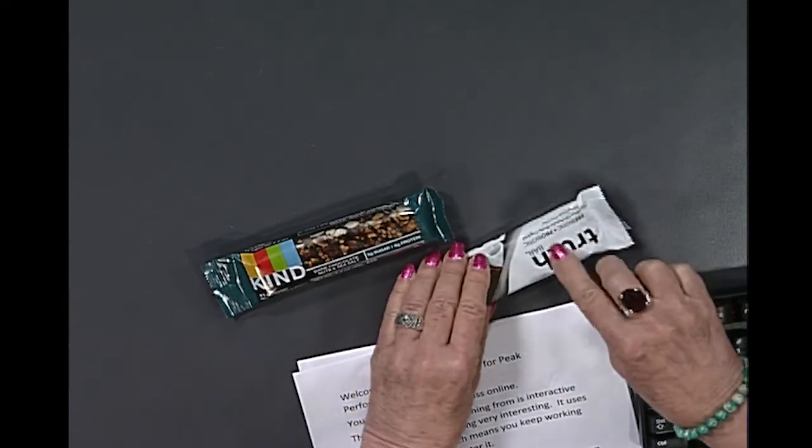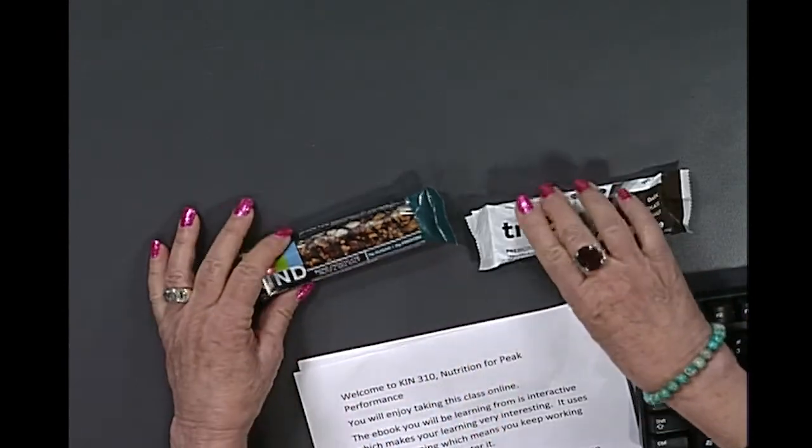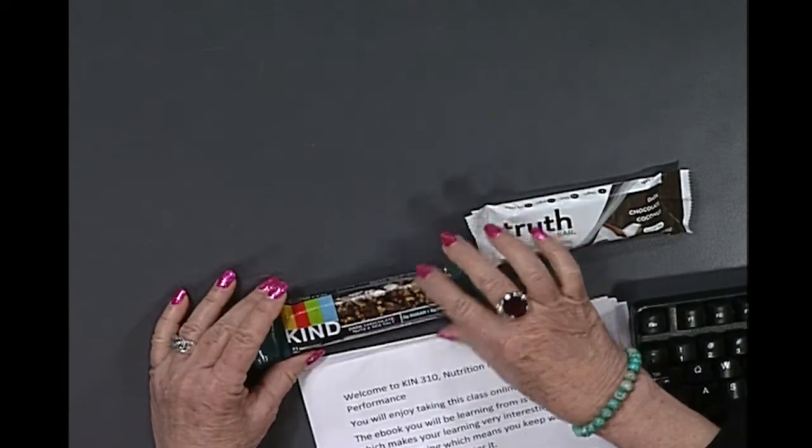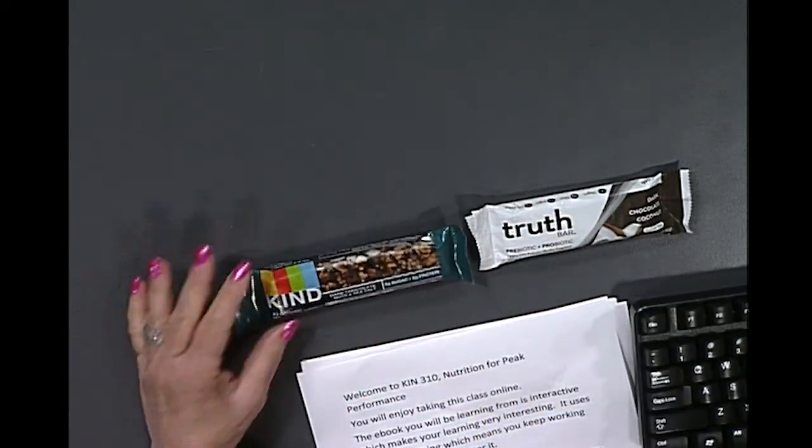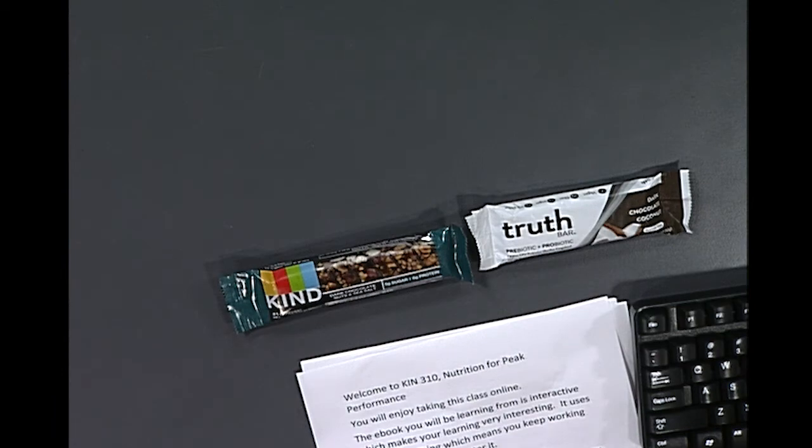That one is my favorite, the Truth Bar. I also like the Kind Bar when I'm skiing as a snack, because it's easy to open out of my ski jacket and crunch on it. The bar analysis is so that you start analyzing food that you eat.